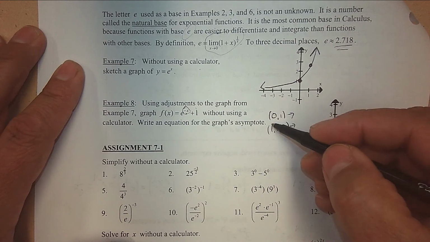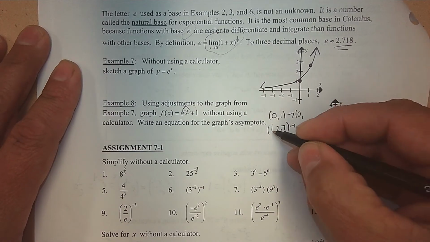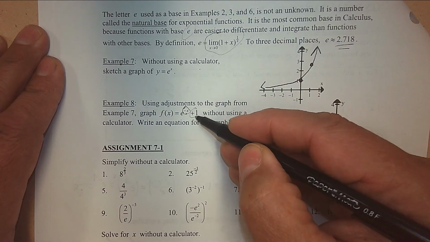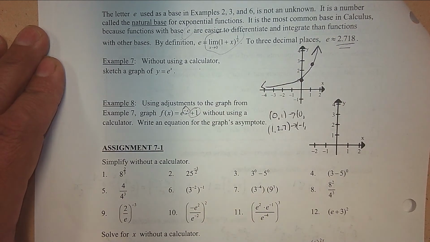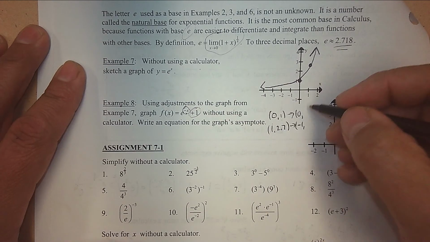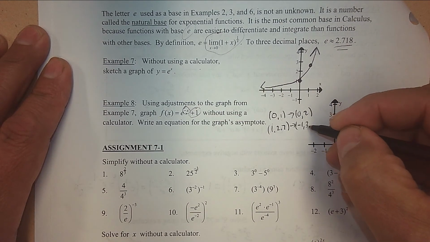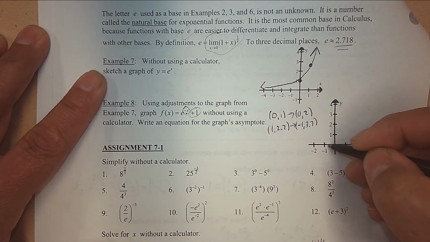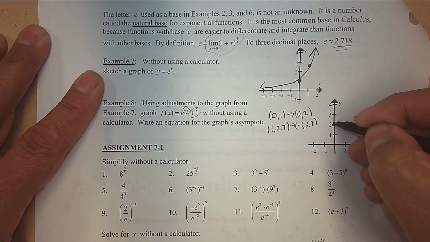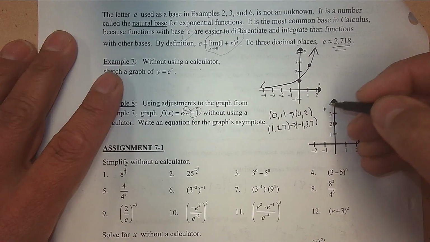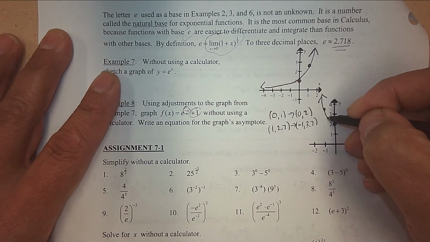So 0 divided by negative 1 stays 0. 1 divided by negative 1 becomes negative 1. Adding 1 on the outside only affects the y-coordinate. So just the y-coordinate, 1 plus 1 is 2, and 2.7 plus 1 is about 3.7. So I'm going to go to 0, 2, and negative 1, about 3.7. And then through that, I'm going to connect and see the curve.